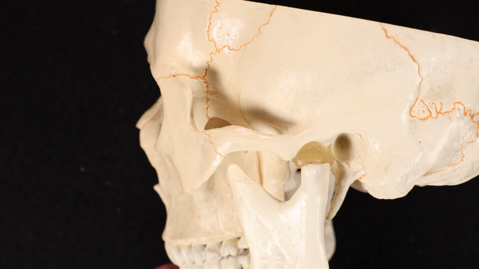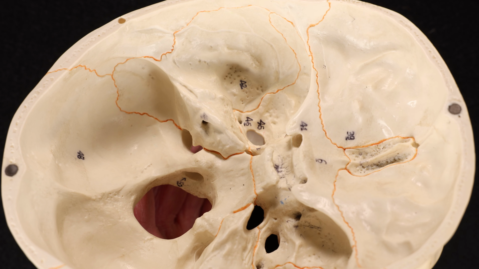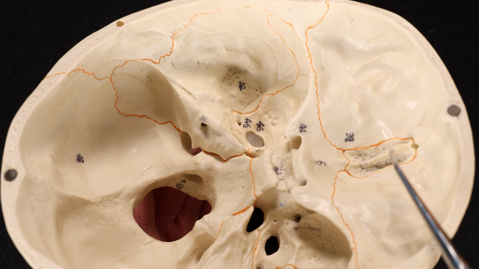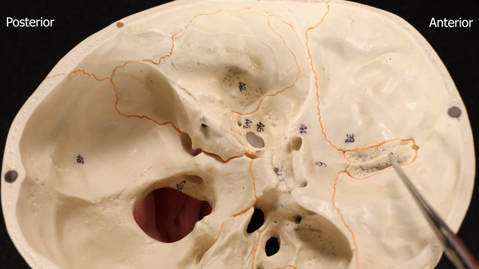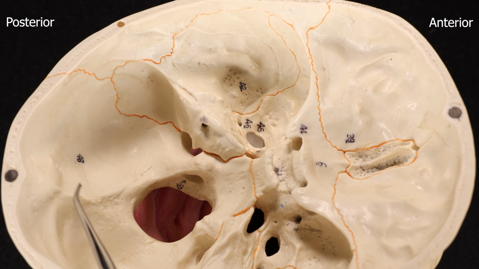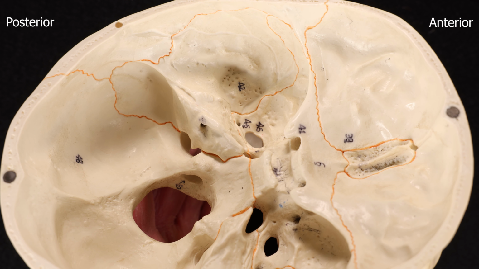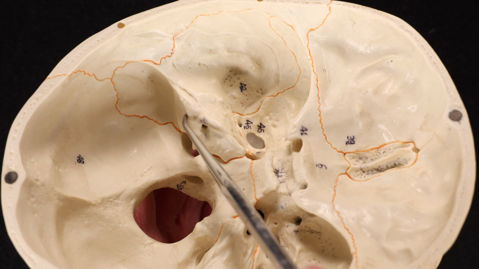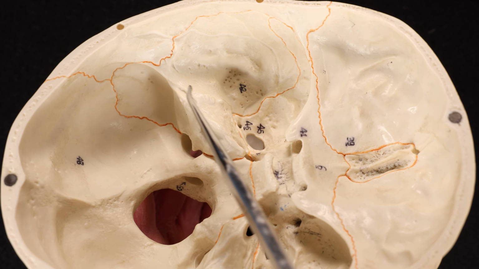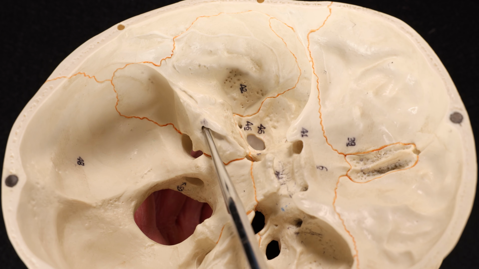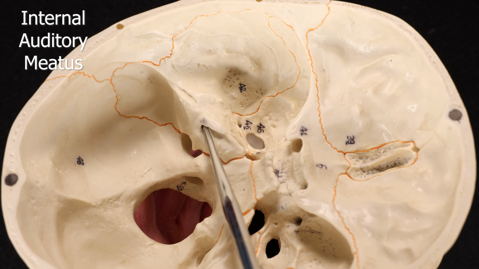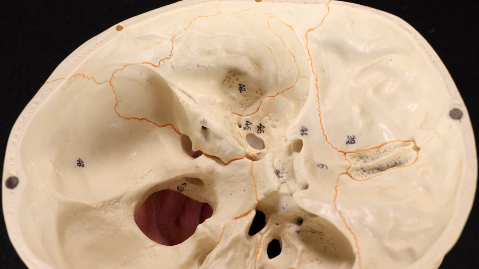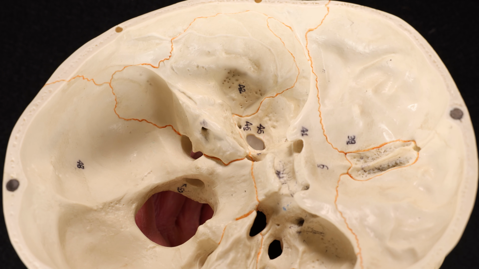So let's reorientate. All right, this is now looking inside the skull. To give you orientation, this is going to be the anterior. You can see frontal bone, you can see ethmoid bone. This is posterior, foramen magnum. What we're looking at, that little opening right there. So you can see there's this kind of bulge in the bone. There's an opening in there. That's the internal auditory meatus. Internal auditory meatus. Which brings us up to the styloid process.